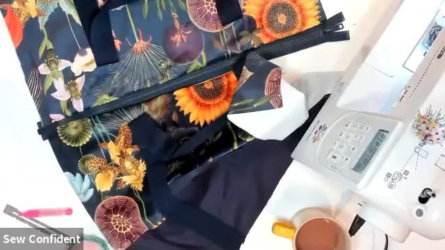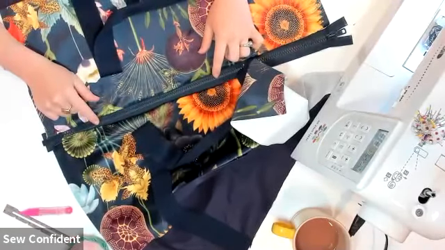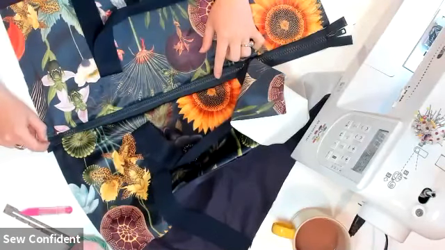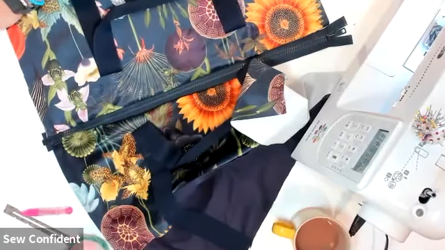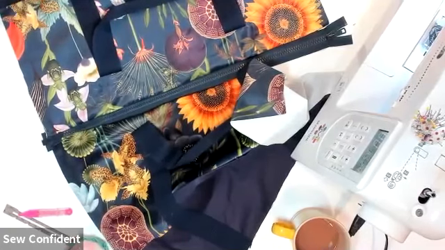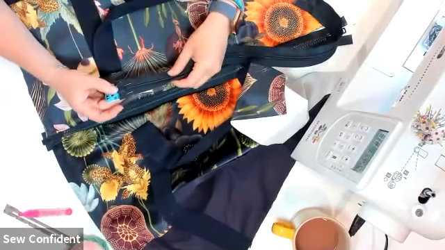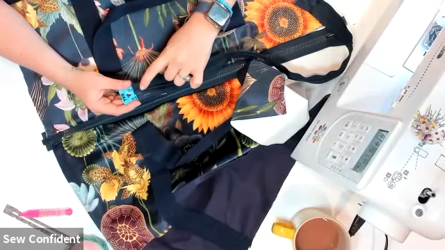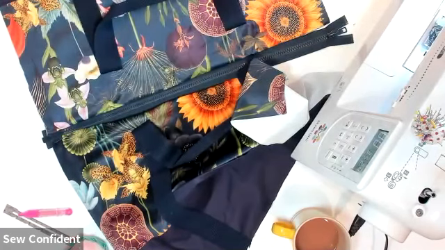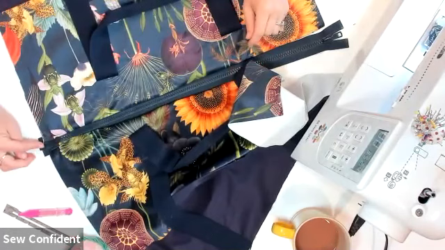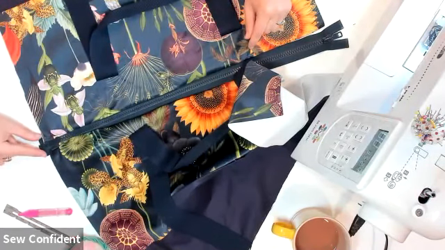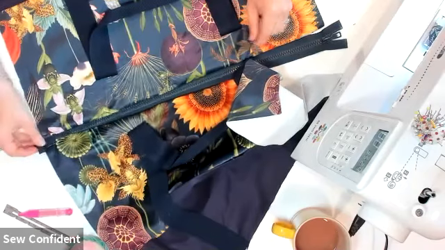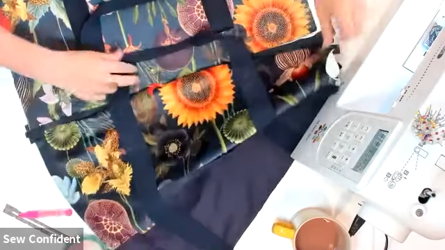If you have these super chunky zips, or let me see, I've got another zip here that you'll have. I've got both of the zips if you bought a kit from us. They're both open-ended. So what you should do is have the open-ended bit. Doesn't actually maybe matter too much. I'm going to have my open-ended bit hanging off the edge a wee bit here.